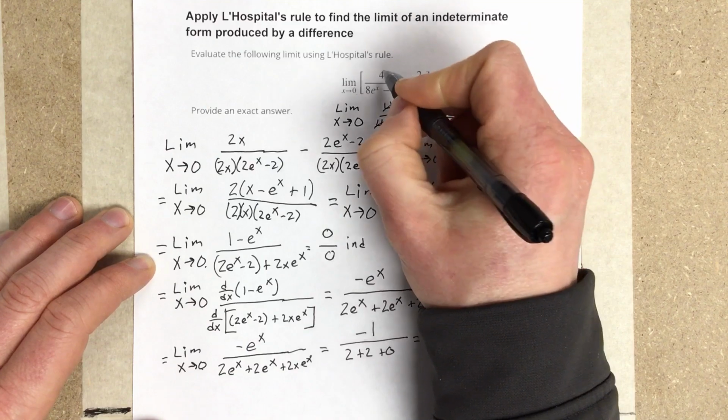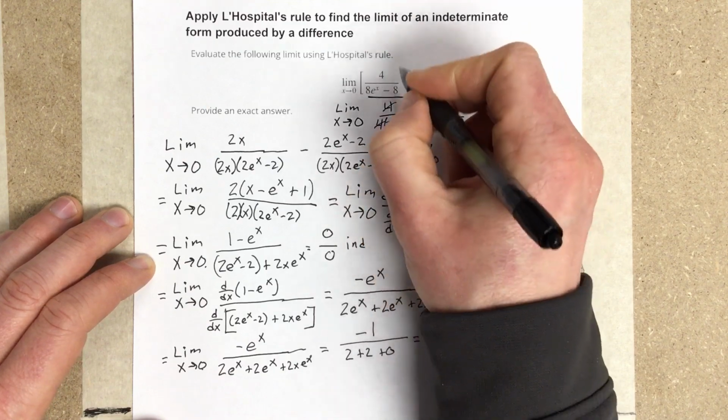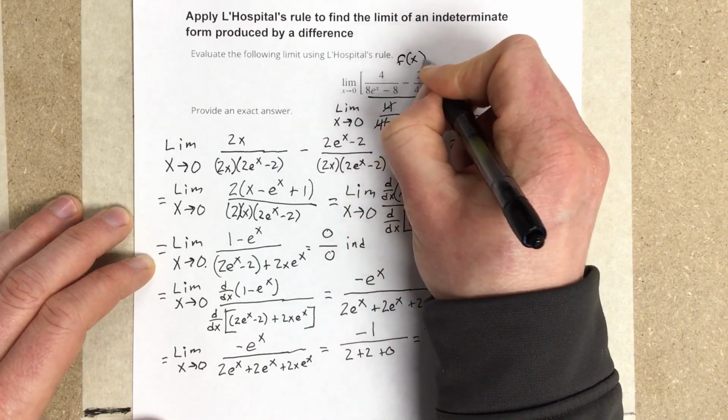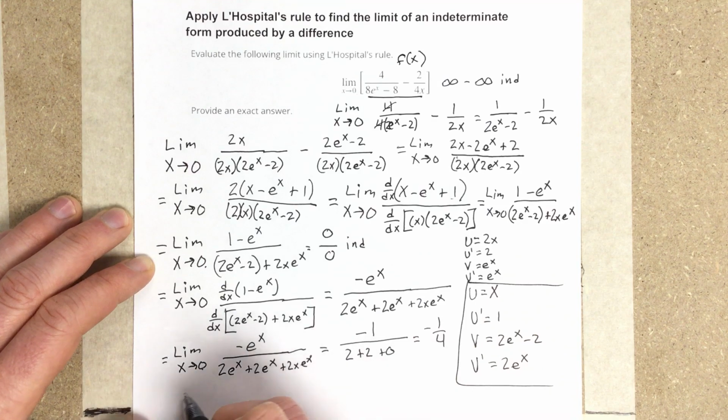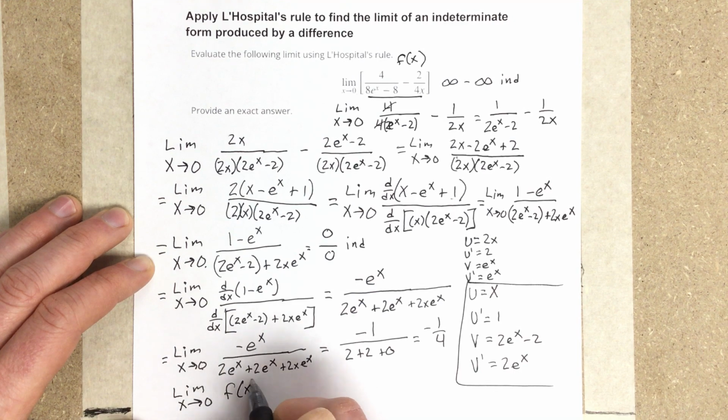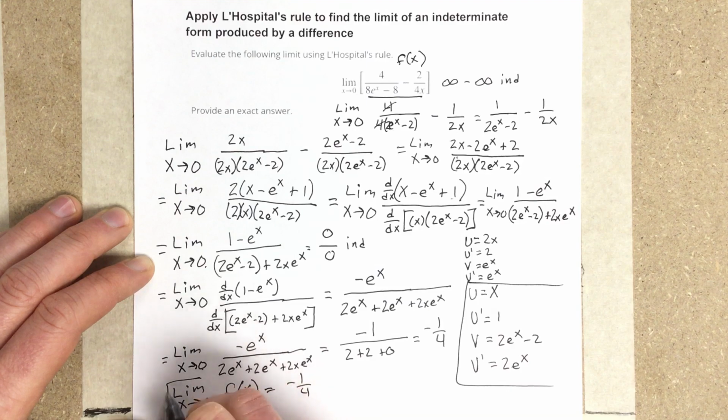So I can say that this is my function f of x, and the limit as x approaches 0 of f of x is equal to negative 1/4. And that's how you apply L'Hopital's rule.